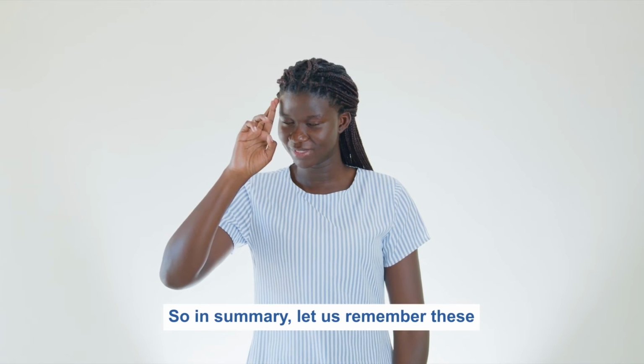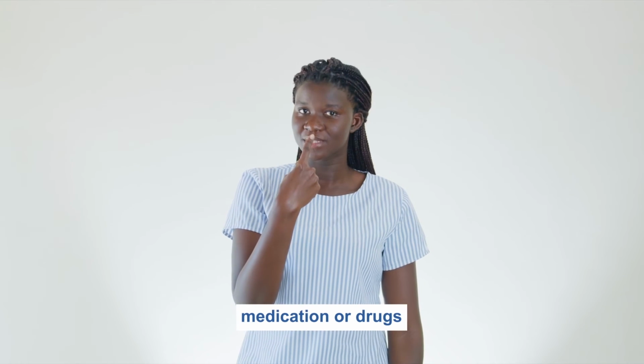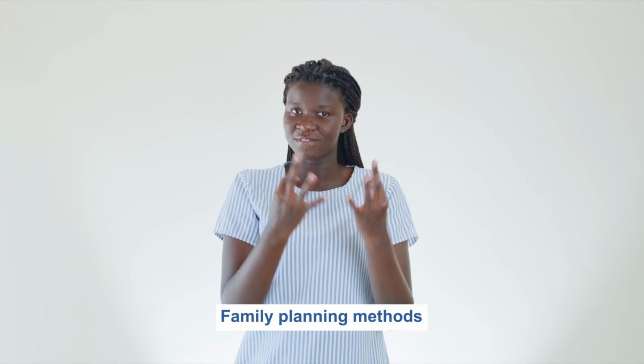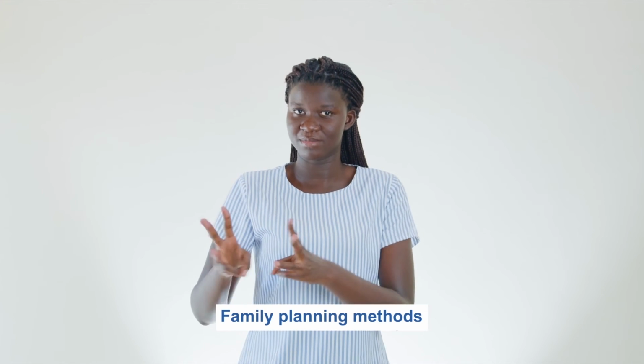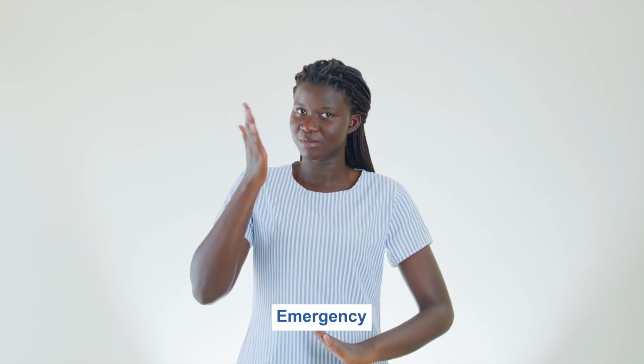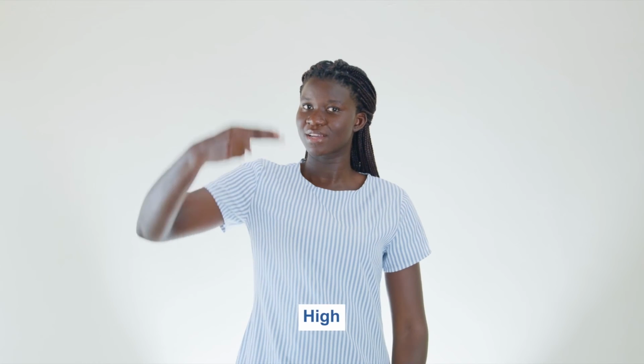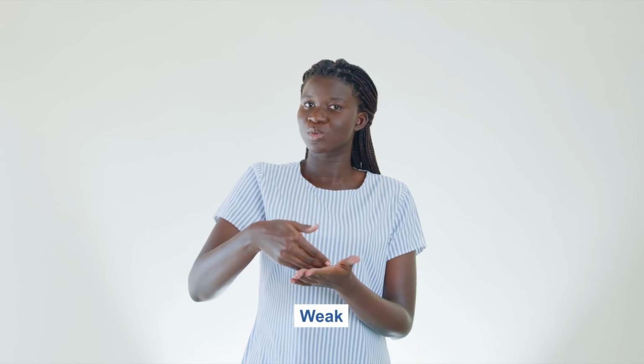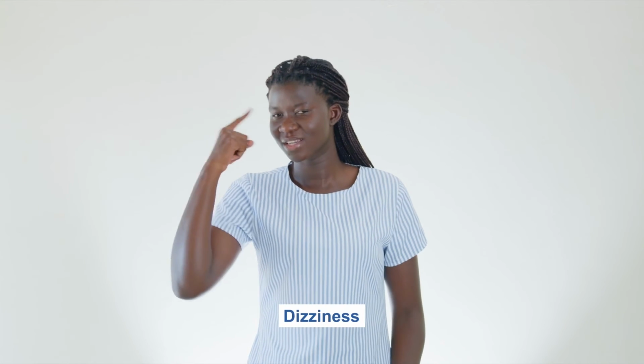So in summary, let us remember these: hospital, doctor, nurse, medication or drugs, temperature, family planning methods, emergency, high, low, weak, dizziness, allergy.